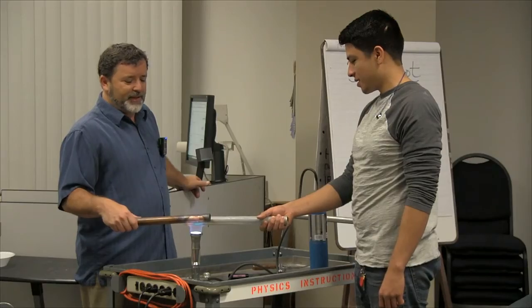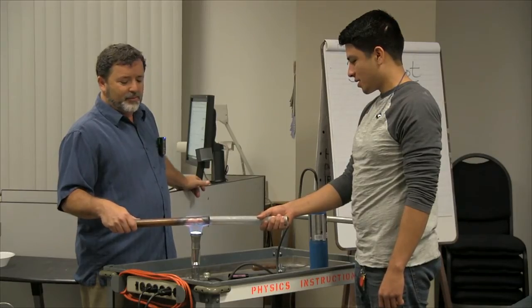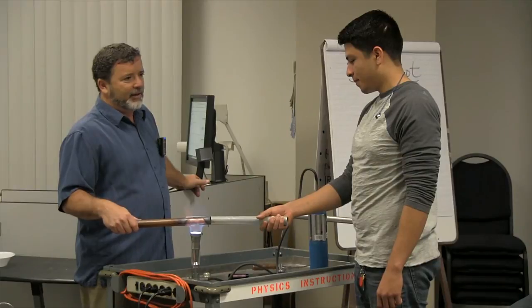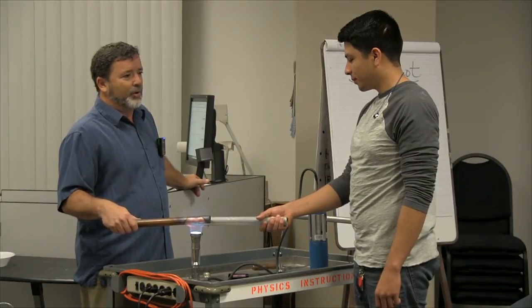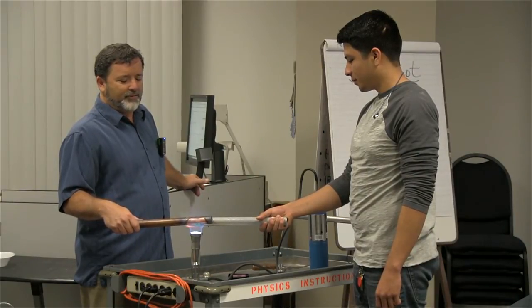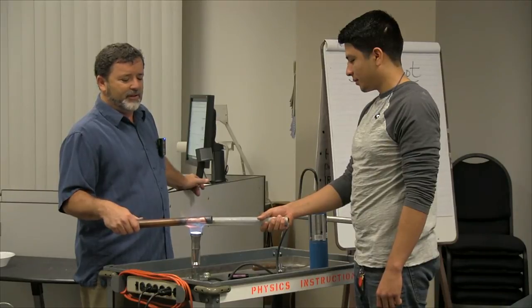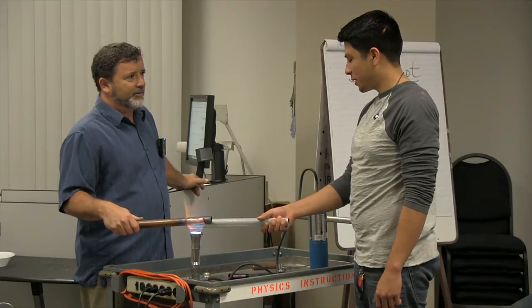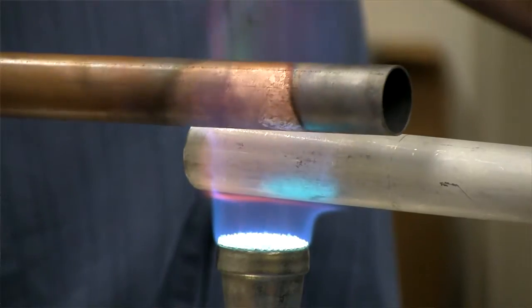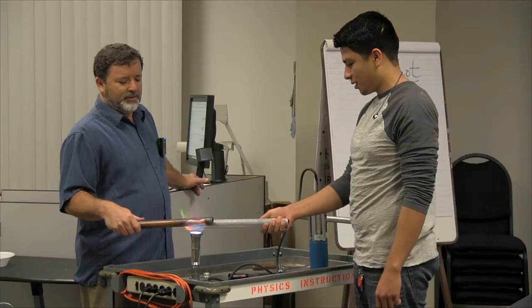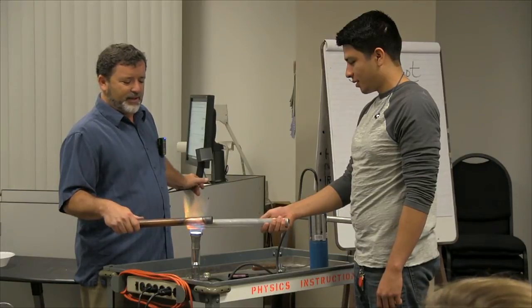But notice even the copper, which has a pretty high conductivity, because it's a sufficiently long rod and sufficiently massive, mine's starting to get warm now. Not so warm that I would have to let go, but warm enough that I can feel it. How's yours doing? It's fine. So mine is definitely getting warmer. I could certainly hold it longer, but I don't want to burn my hand.